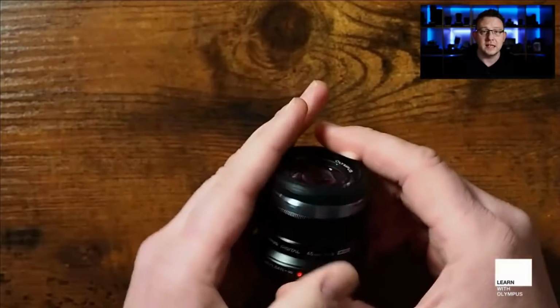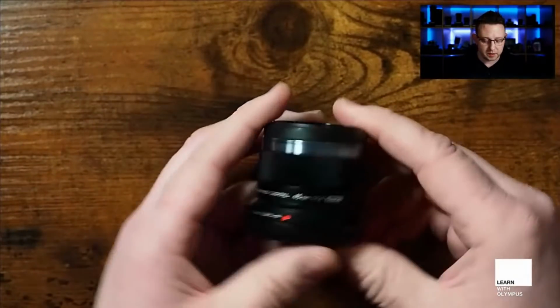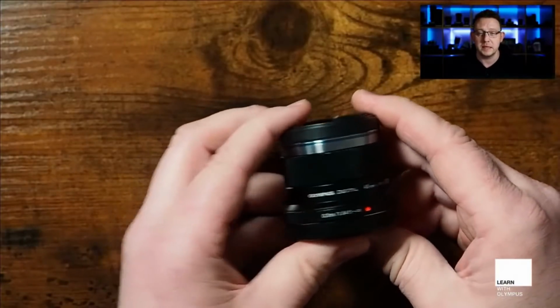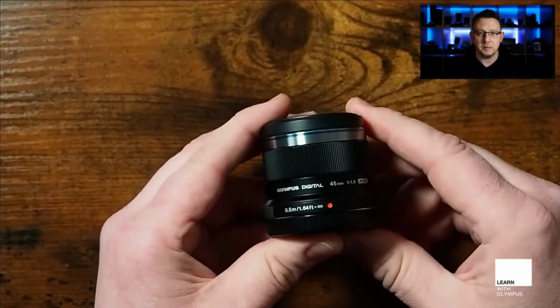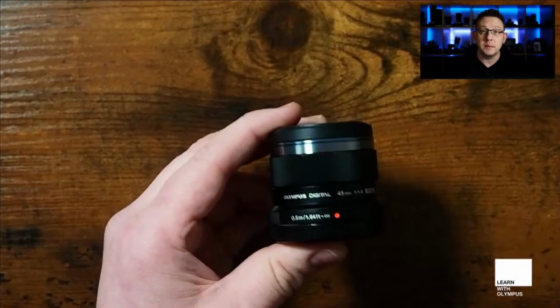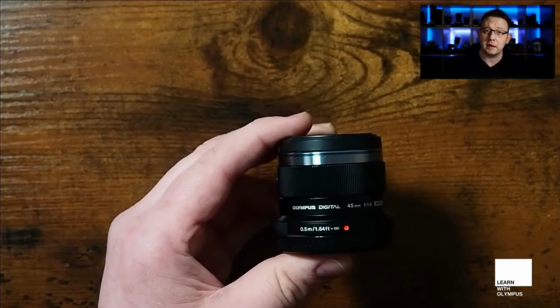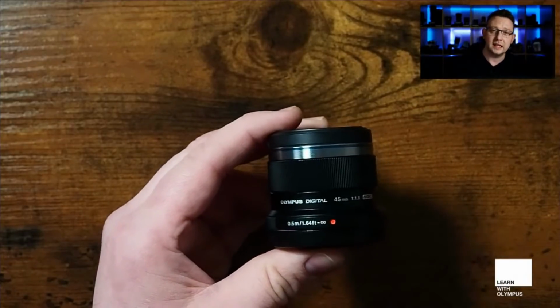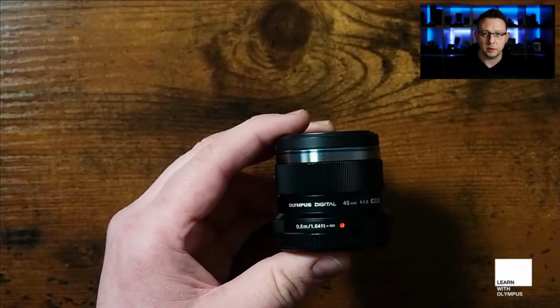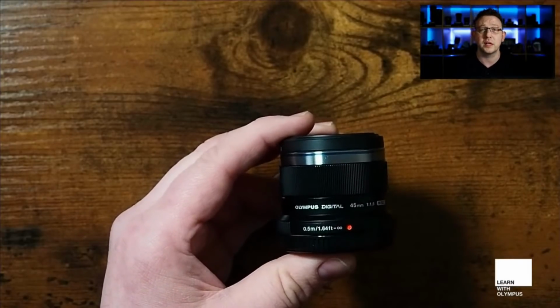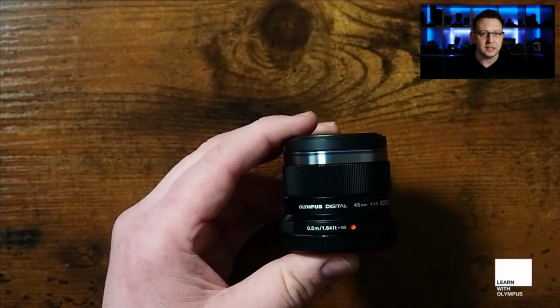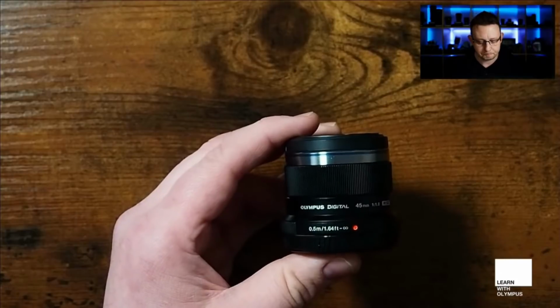What I love about this lens is it is tiny. Okay, so we're running an f1.8 45mm lens. Now that 45mm is a 90mm crop equivalent. So if we're talking about 35mm terms, then this is a 90mm crop equivalent, which is a really fantastic portrait lens. Sort of 85, 90mm is absolutely fantastic.